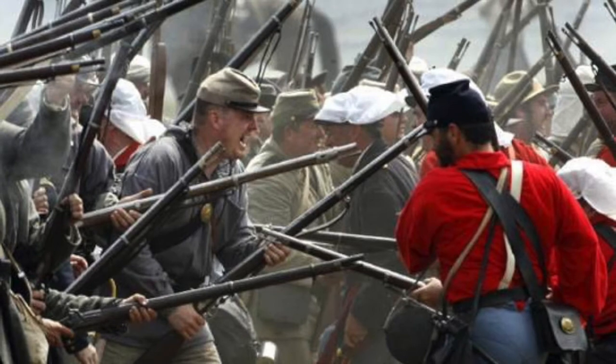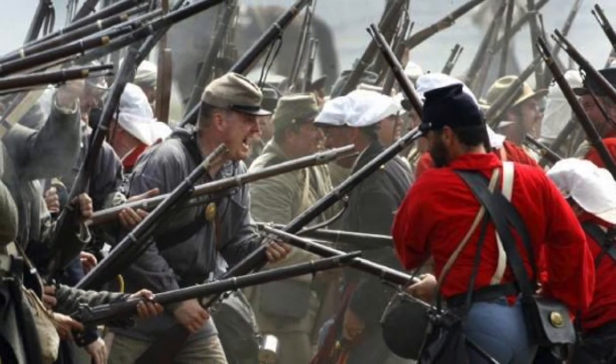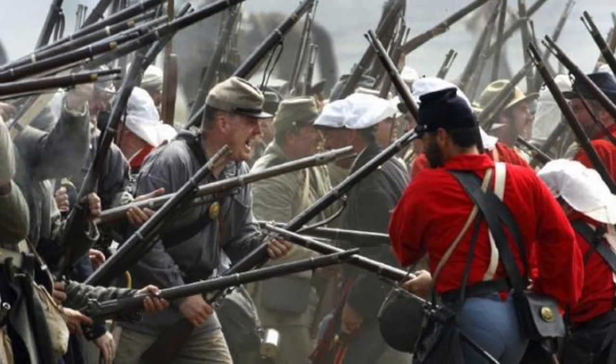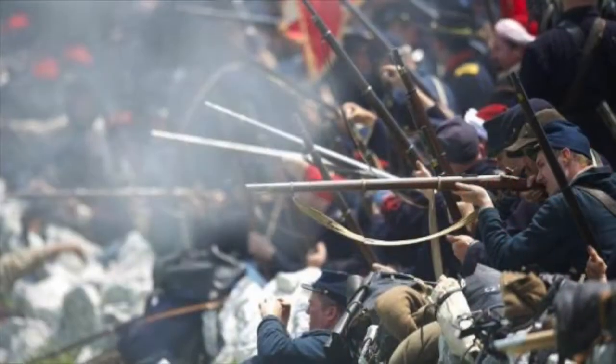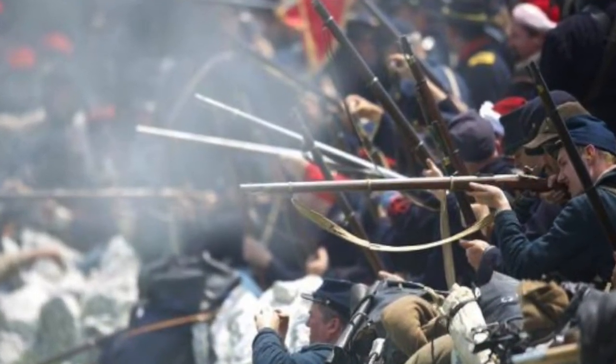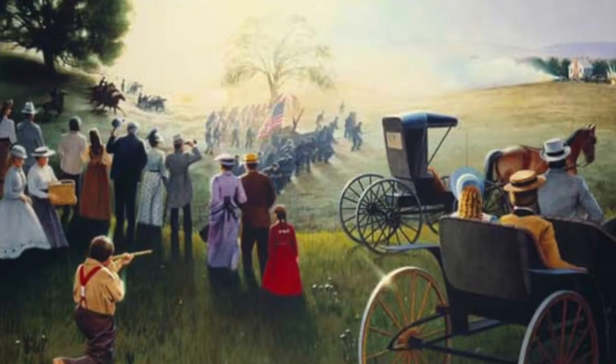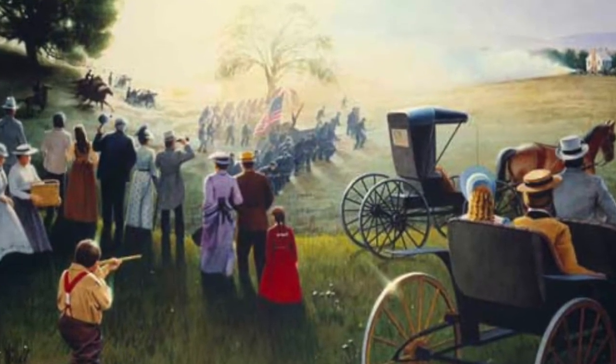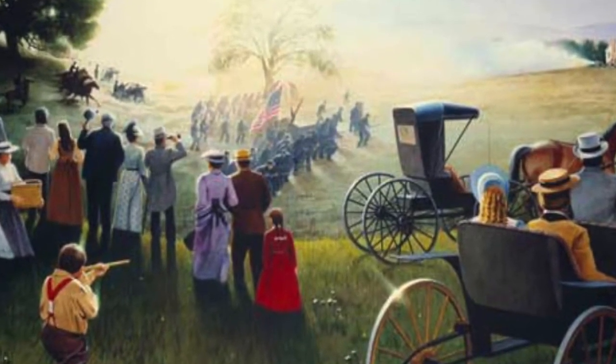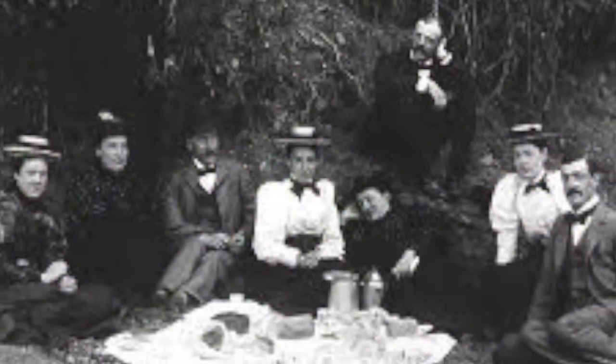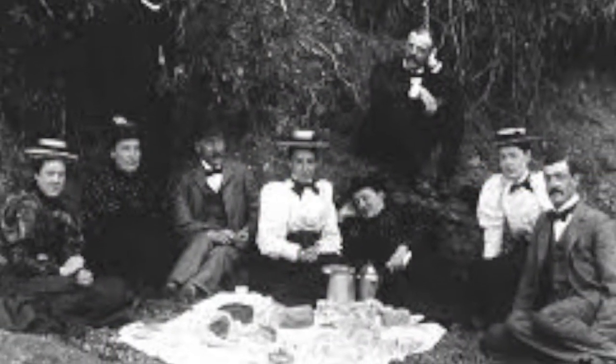The goal was to capture the Confederate capital of Richmond, Virginia. The North was certain they were going to win this battle and end the war quickly. This belief was so strong that men and women dressed up in fine clothing and drove their horse and carriages out to the battlefield with picnic baskets. They sat on the hills to watch the battle.